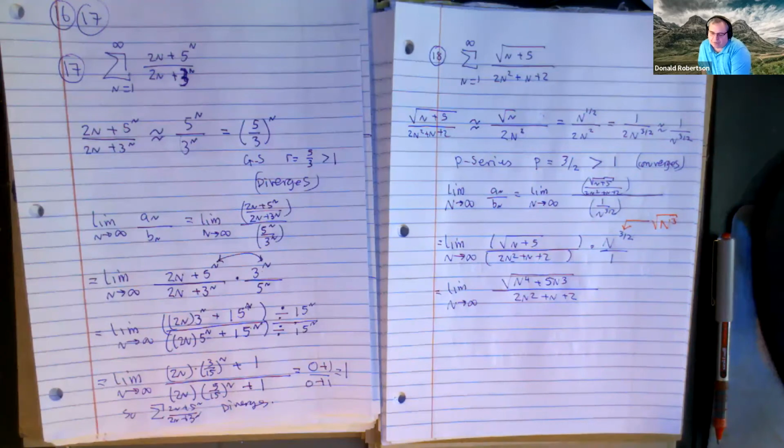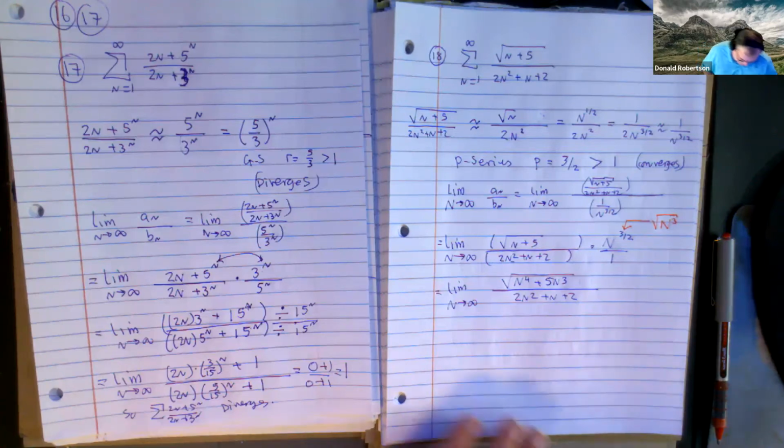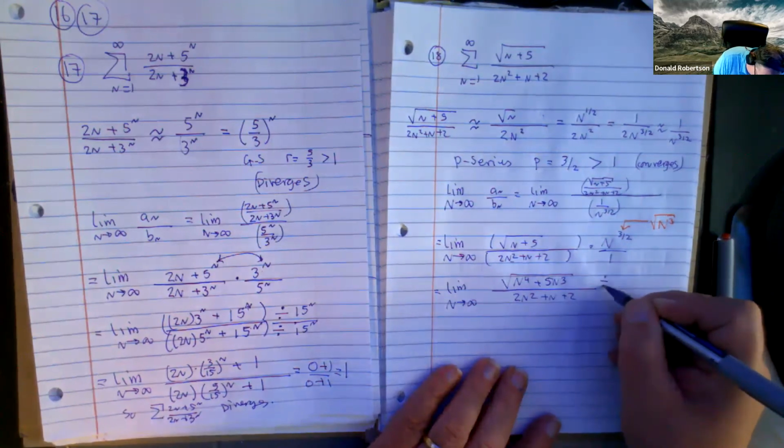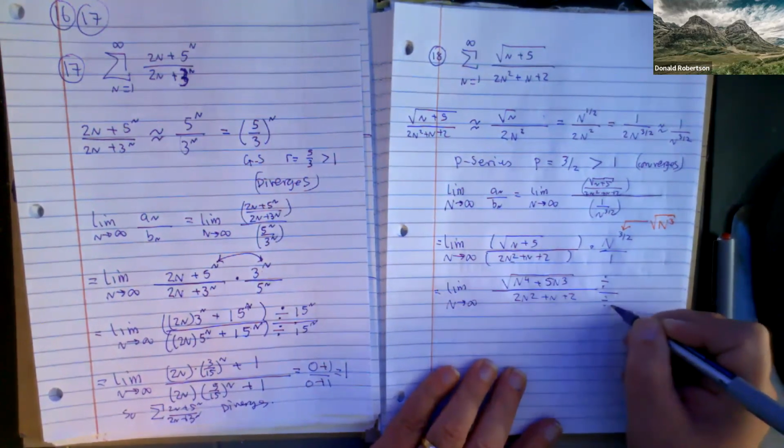So that was a little bit of algebra to combine everything. Now we have two choices, L'Hopital or divide top and bottom by n squared. I'm not going to do L'Hopital, never do. Square roots don't play well with L'Hopital, don't do it.